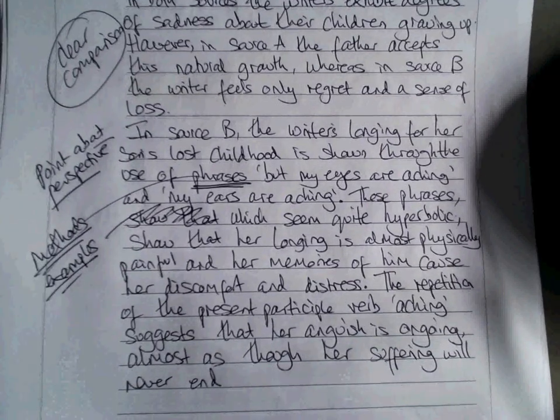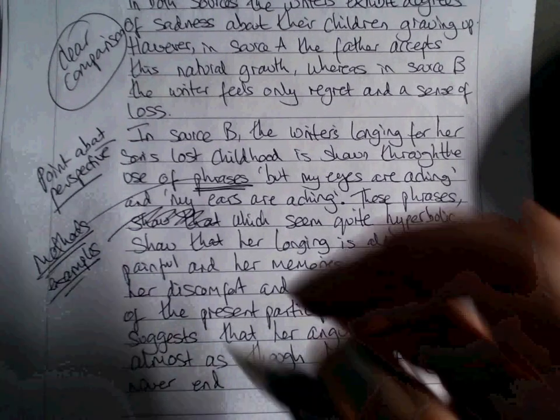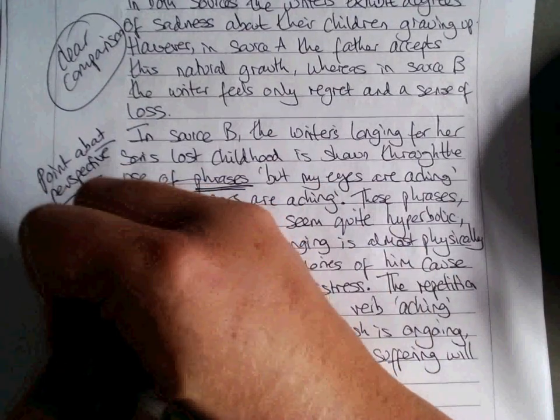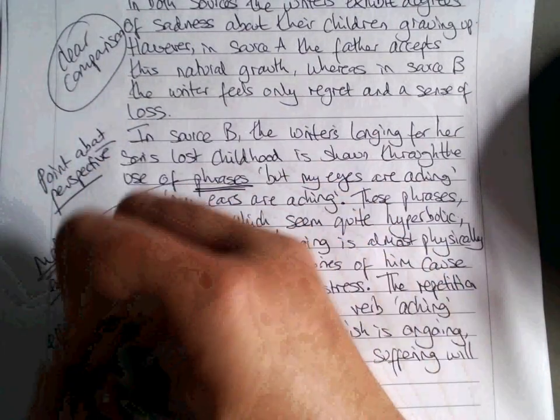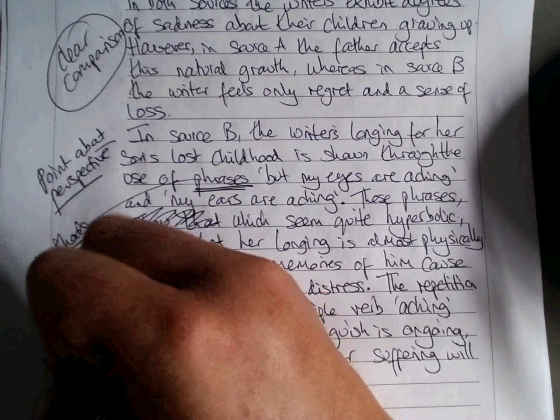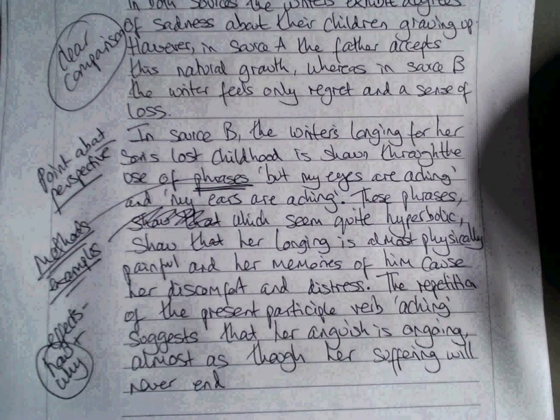Then I've gone on to talk about the methods in terms of the effects of those. So basically, this is the how and why.